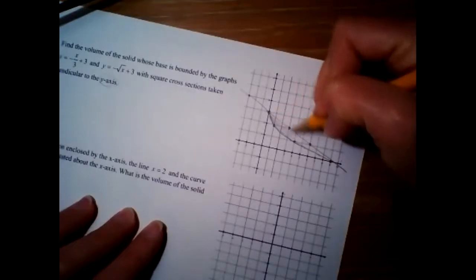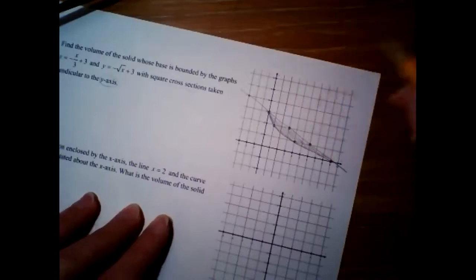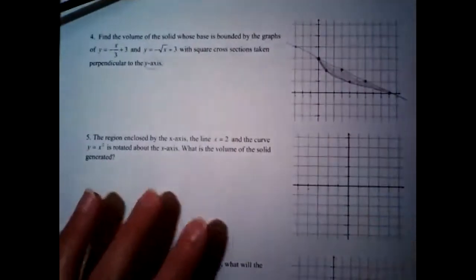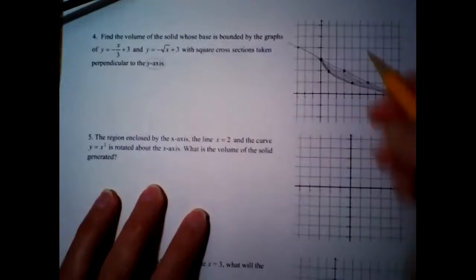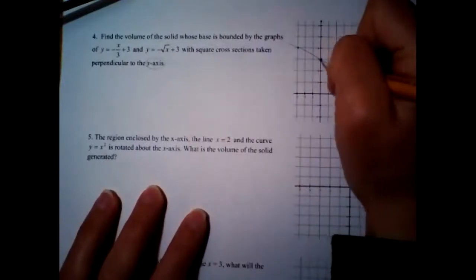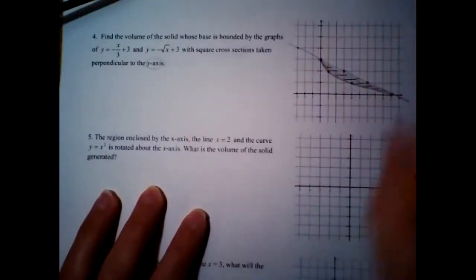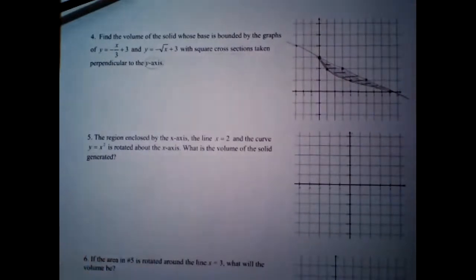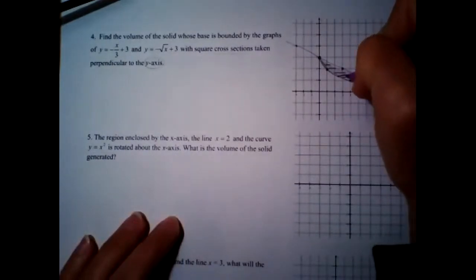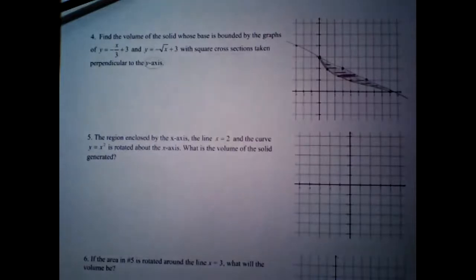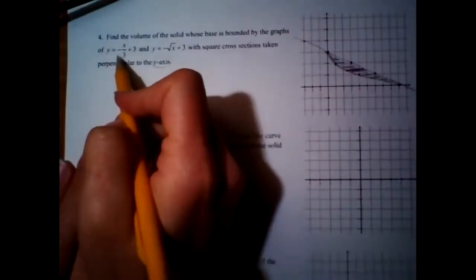And so this area is the base of this 3-dimensional object. And again, it's going to be a dy problem. So our cross sections are going this way. And so the base of our shape is going to be right graph minus left graph. But I do need to rearrange these. So let's go ahead and do that.